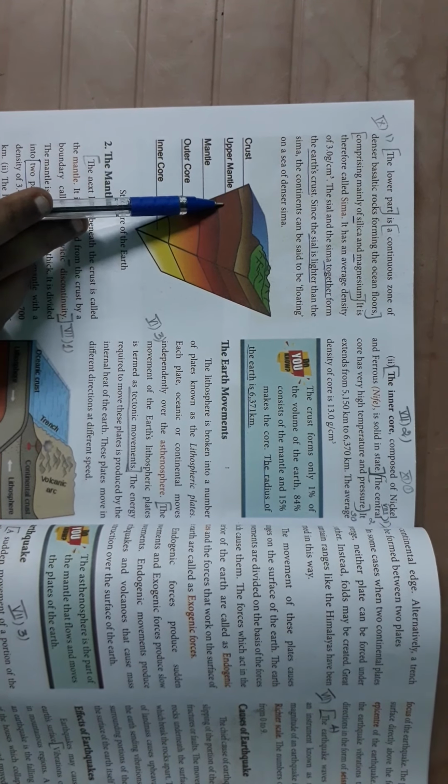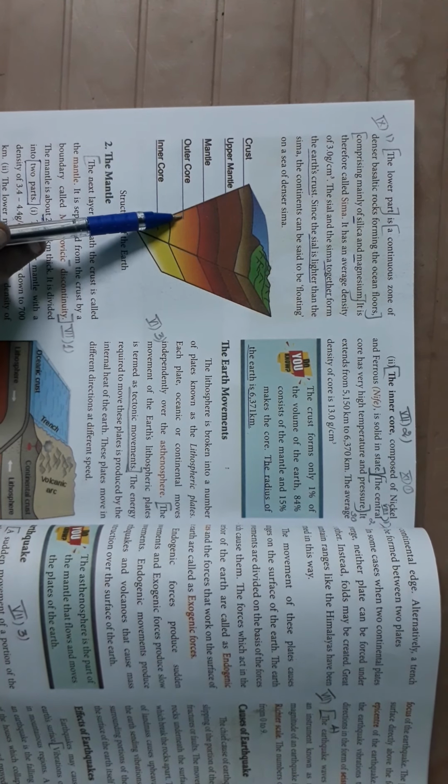This is the picture of the structure of the earth. First one is crust, upper mantle, outer core, inner core. Next one we see about the mantle. The mantle is the next layer beneath the crust. It is separated from the crust by the boundary called Mohorovicic discontinuity. It is 2900 km thick.